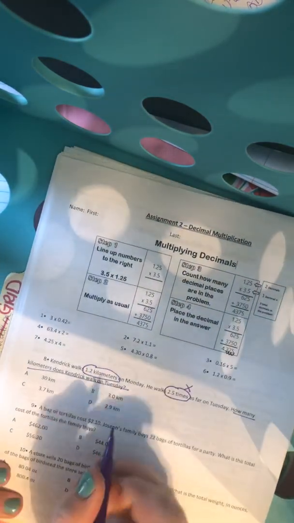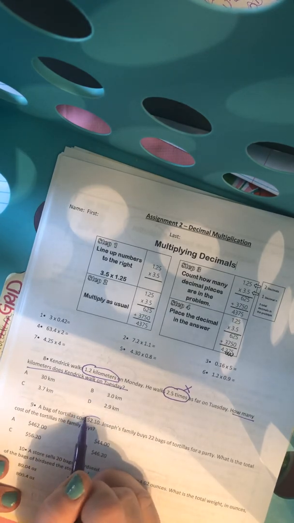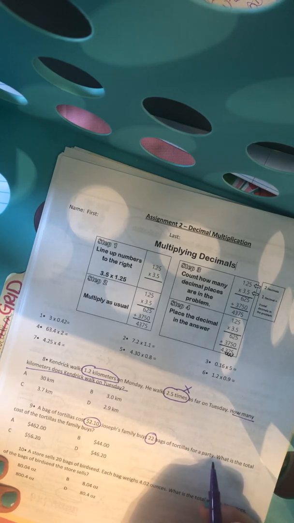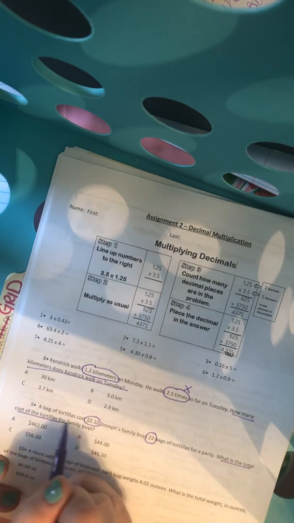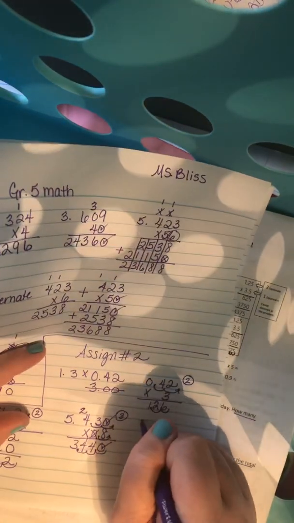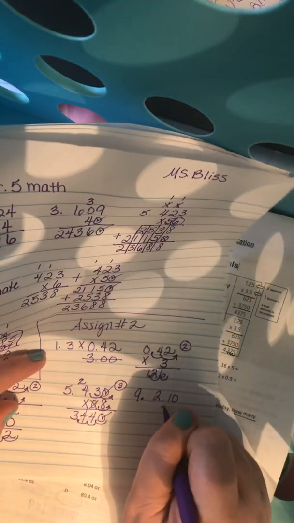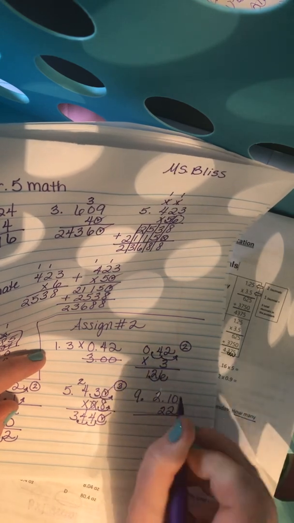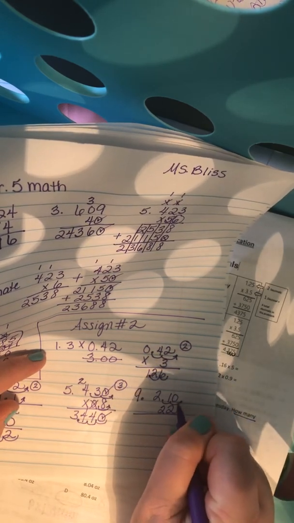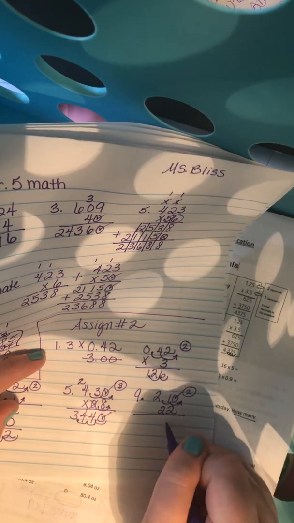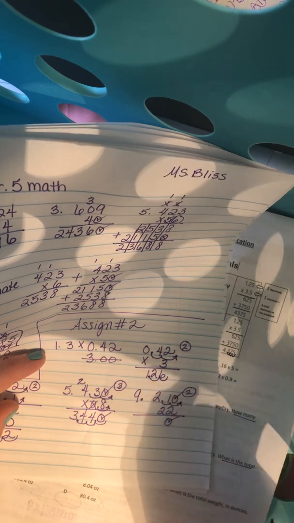A bag of tortillas costs $2.10. Joseph's family buys 22 bags of tortillas for a party. What is the total cost of the tortillas the family buys? Okay, so this is number 9. The cost is $2.10, and they're buying 22 of those. I have to move my decimal 1, 2 places. I do have a magic 0. Boom, right there. Magic 0. I'm done with the 0.